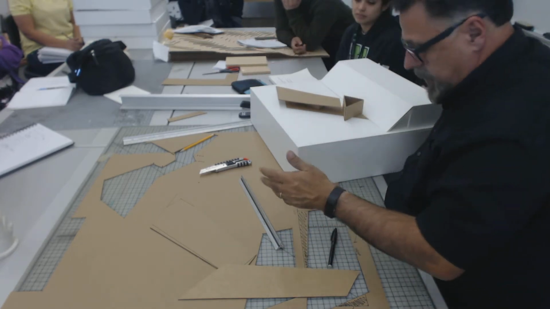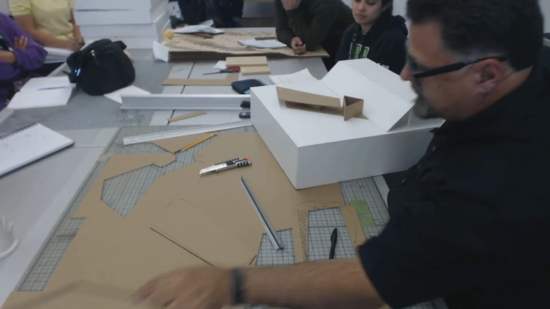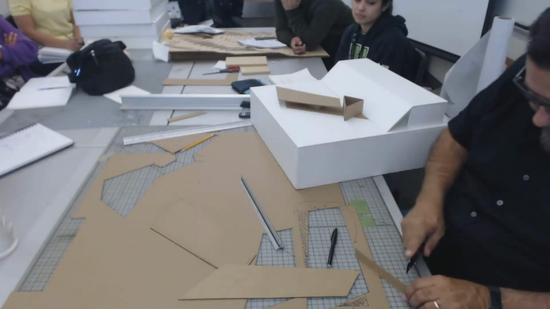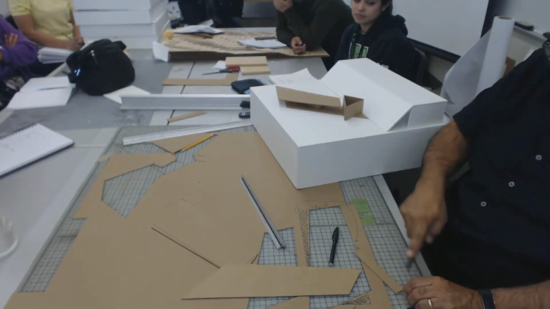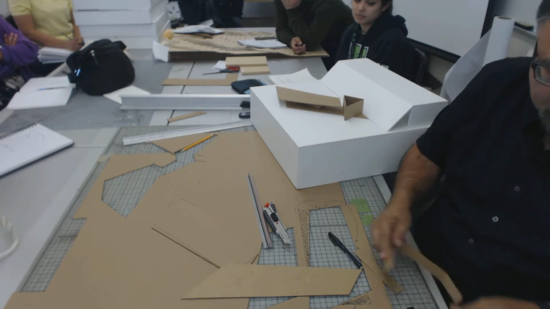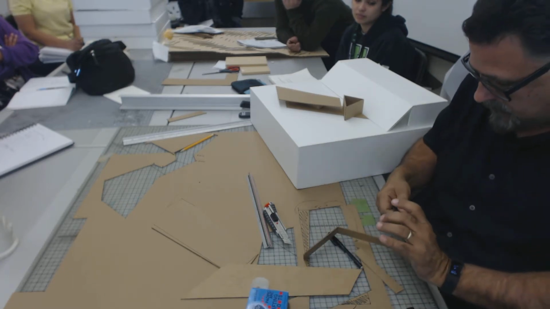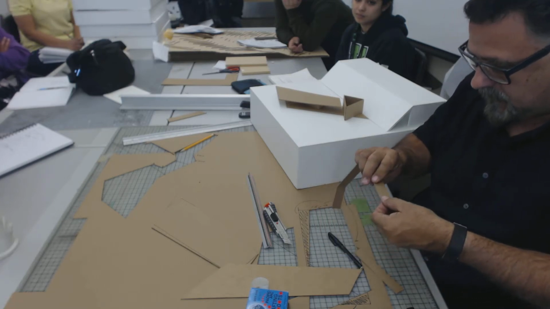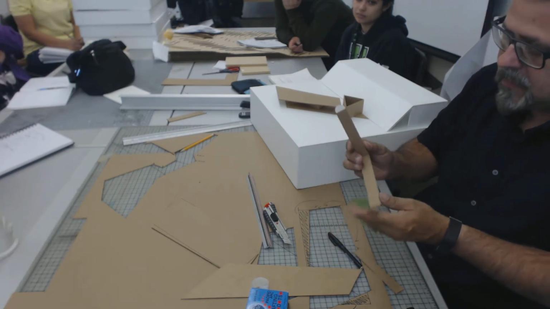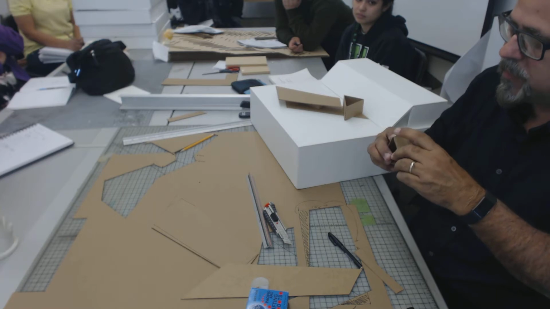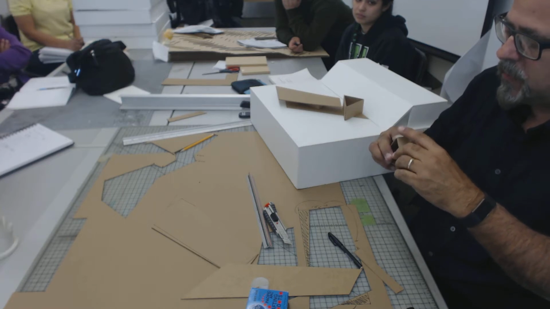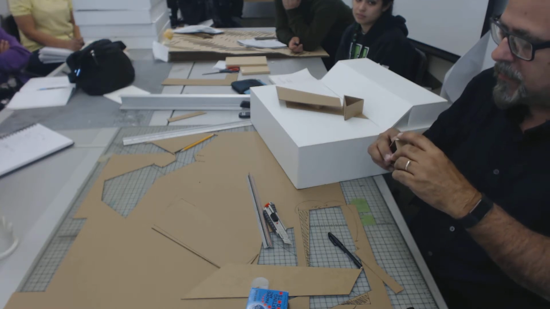Where's the other piece I just made? In the other class, I had someone who, when I asked how they would approach doing this, the first thing they said was, oh, I'm going to do it in the computer.